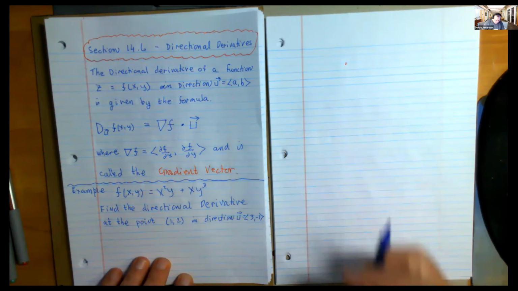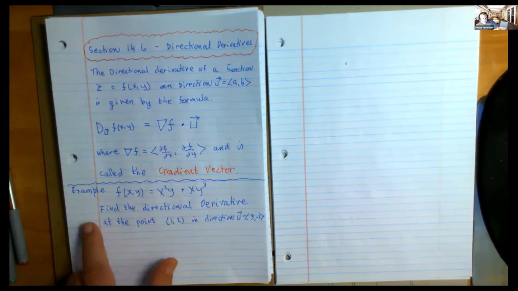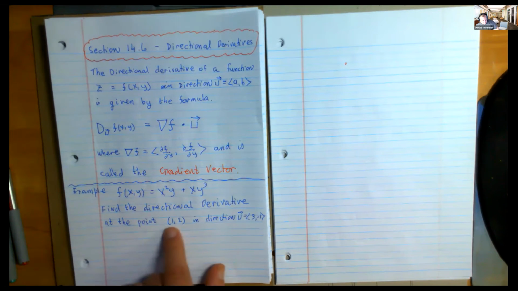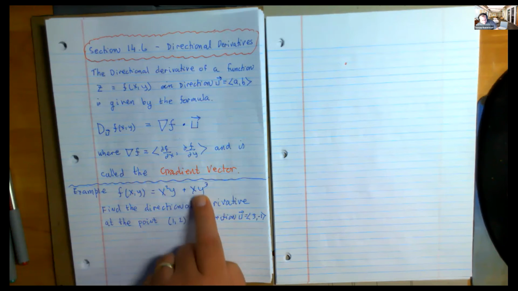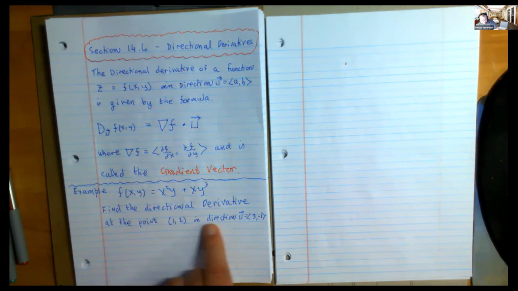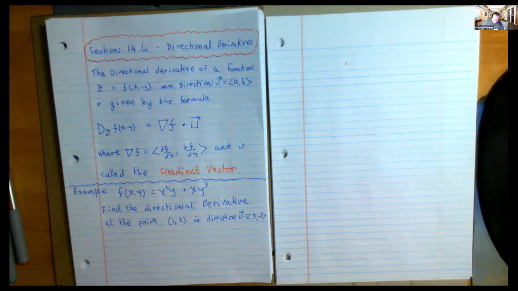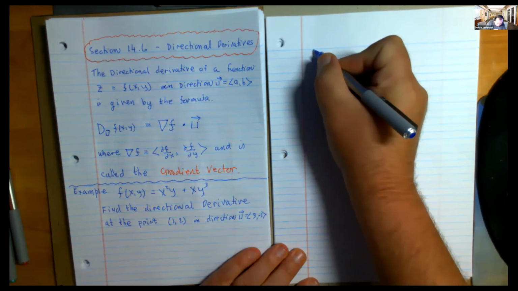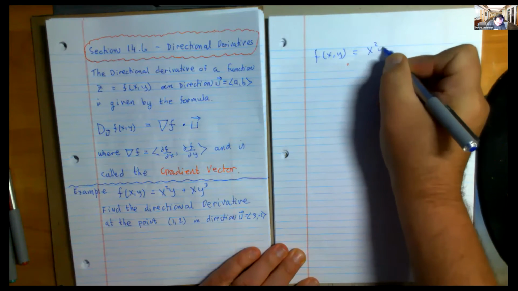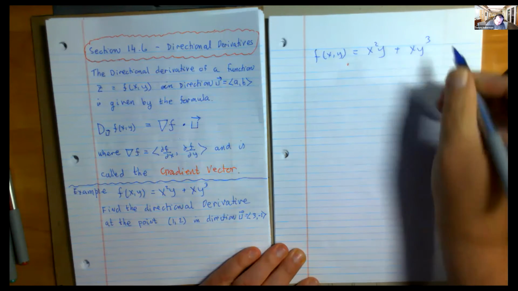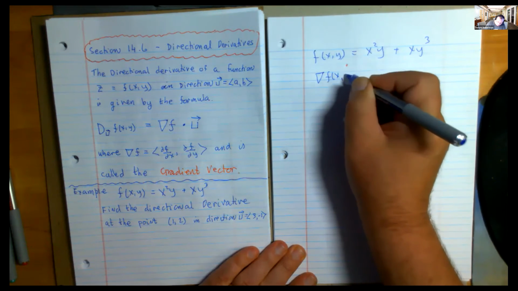So for instance, suppose you wanted to do x squared y plus xy cubed, and you wanted to find the directional derivative at this given point in that given direction. So we've got a function, we've got a point on that function, and we have a direction to use to calculate the directional derivative. So this is probably not how you're going to do these questions. I'm pretty sure that once you get used to it, you're going to cut out quite a few of these lines. But I'm just going to take it slow, at least for the first one.